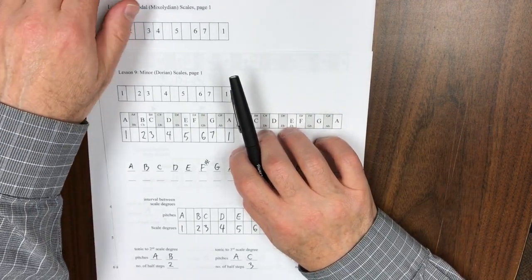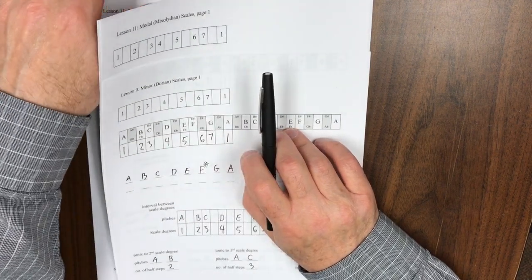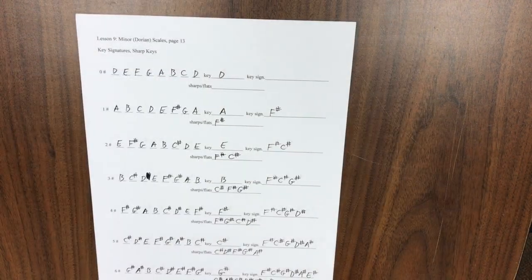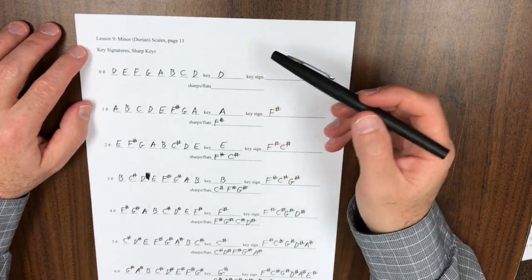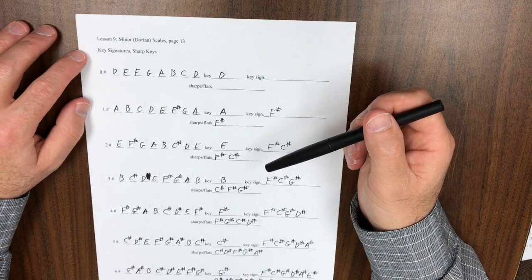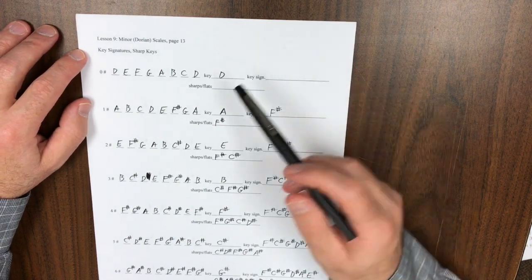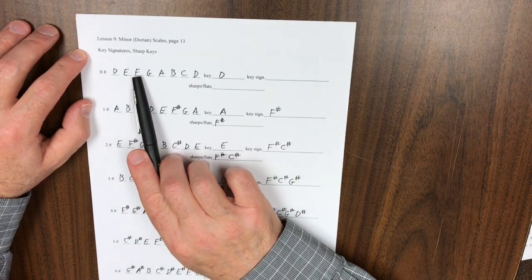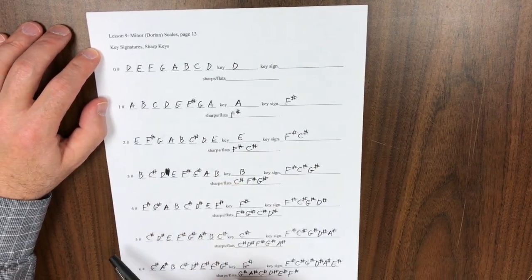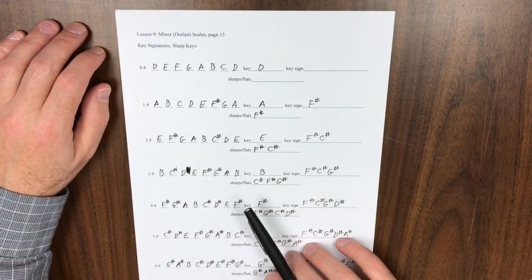So you could, in fact, do that same shortcut that we did using the major, using the Dorian, and instead of shifting the 7th scale degree down a half step, you would shift the 3rd scale degree up a half step. So in every case, like here, the 3rd scale degree is F, we would make it an F sharp. Here it's a C, we'd make it a C sharp. Here it's a G, we'd make it a G sharp.